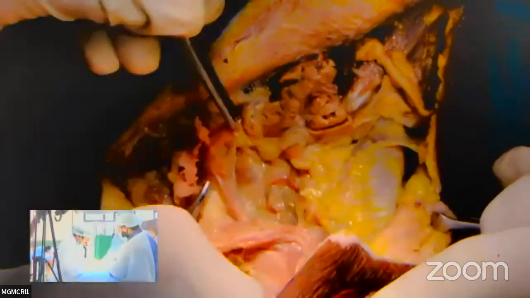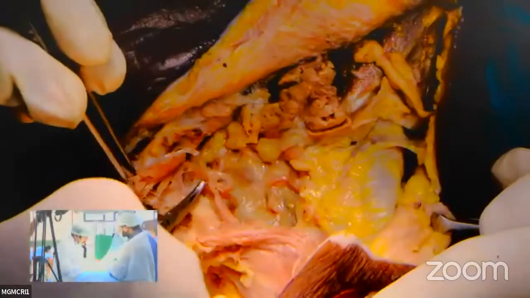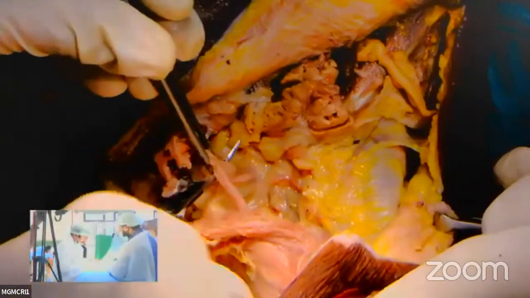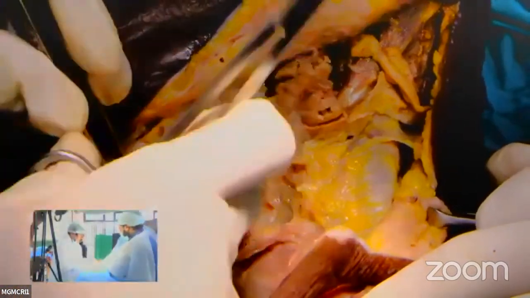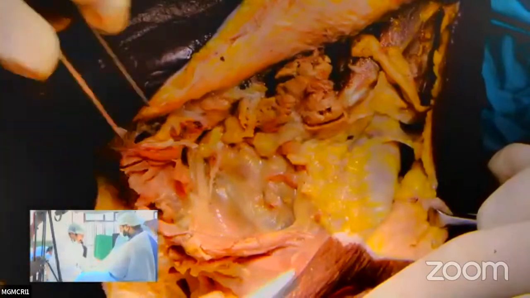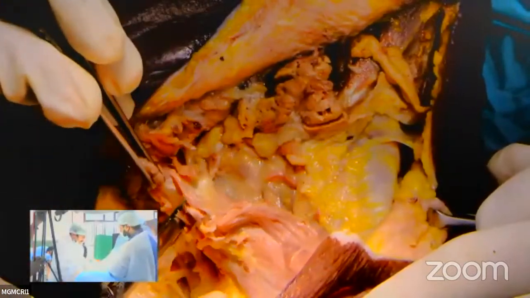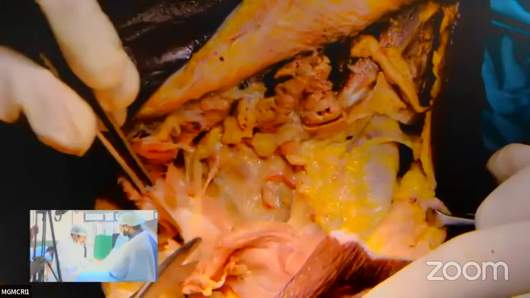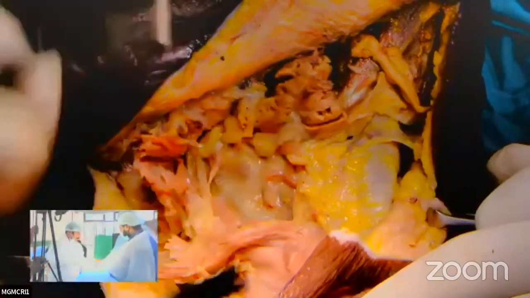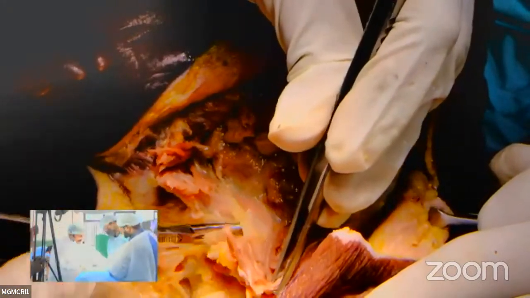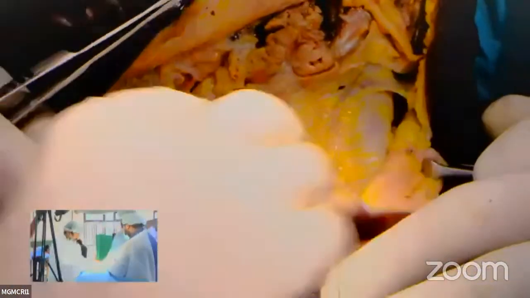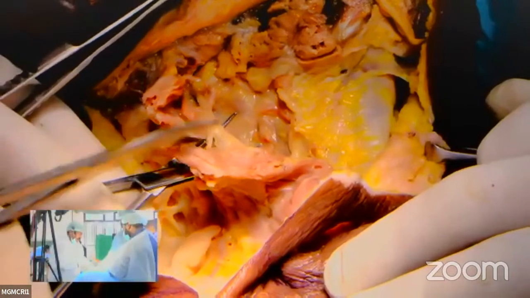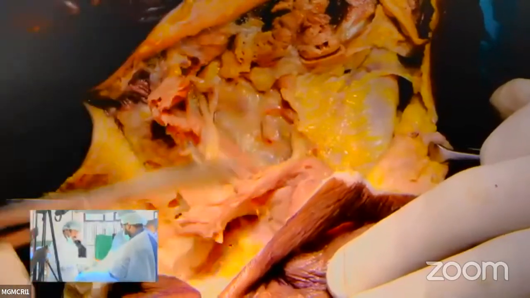This is what we have identified at level 2B. Now we are dissecting it from level 5. So this is your spinal accessory nerve from level 5 to level 2. Now you can see a branch which is getting down into the sternocleidomastoid. This is the sternocleidomastoid branch. You need to sacrifice the sternocleidomastoid branch and preserve the main branch. Okay.